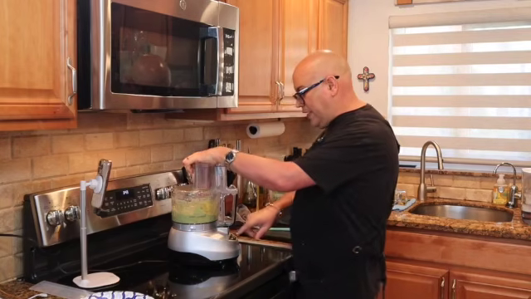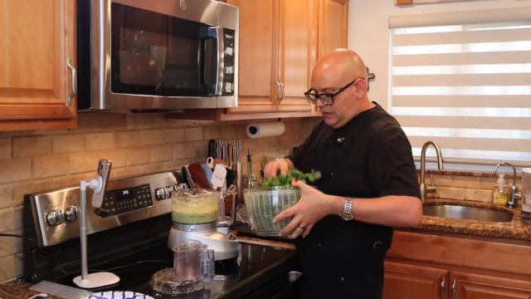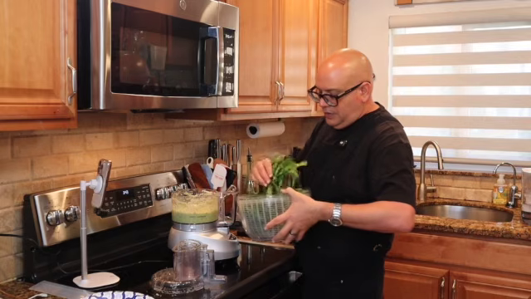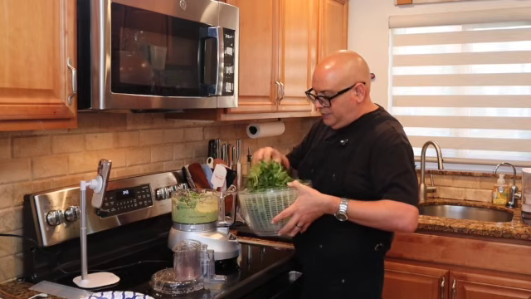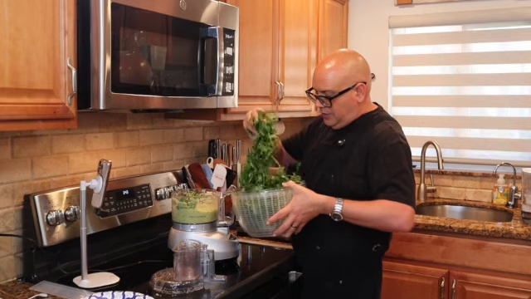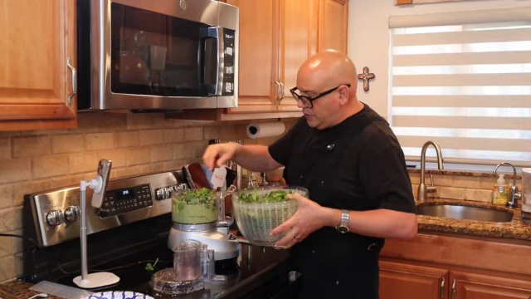Okay, so let's liquefy a little. Okay, now we're gonna add some recao, which is culantro, and cilantro, or coriander if you're in the UK and other parts of the world.